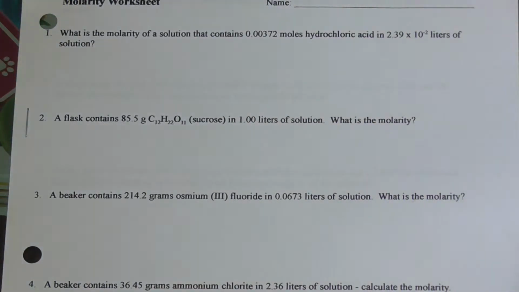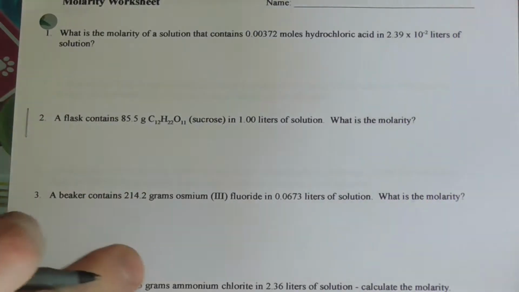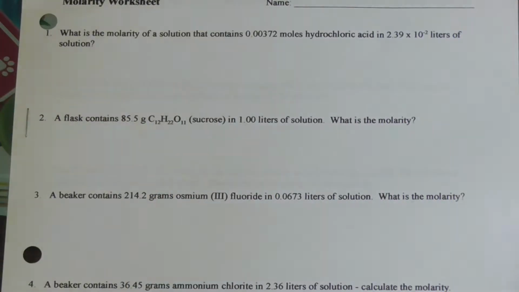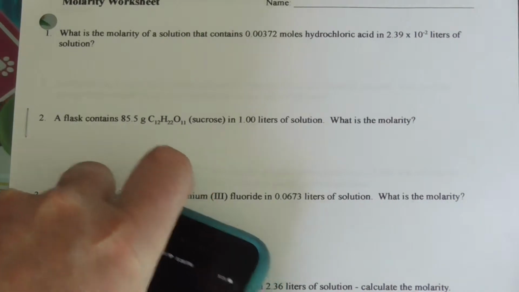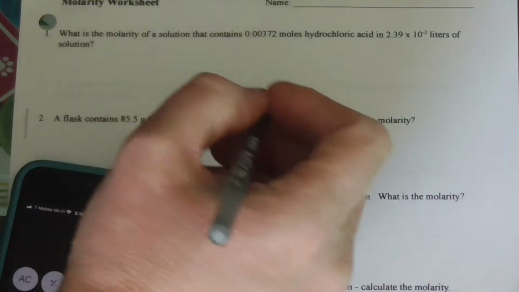This is the Molarity Worksheet that I promised I would put solutions to. I've decided that I need to do this with my camera on a piece of paper because the quality of the video is going to come out better if I don't run it through my computer first. So it's a little bit low tech, but I don't have Khan Academy money. Here we go.